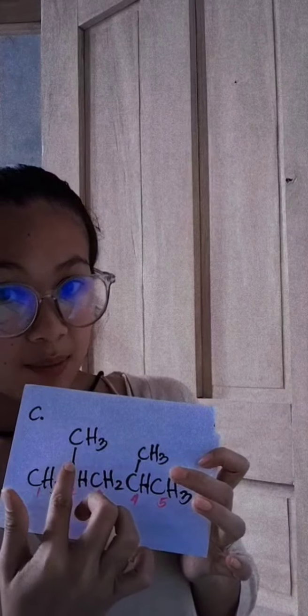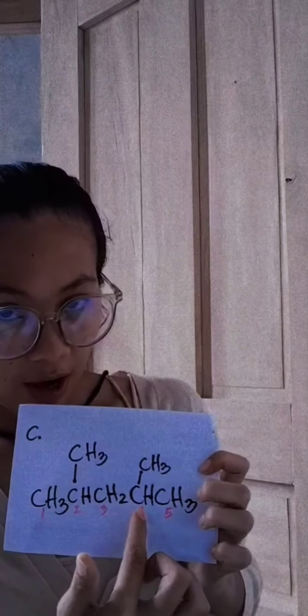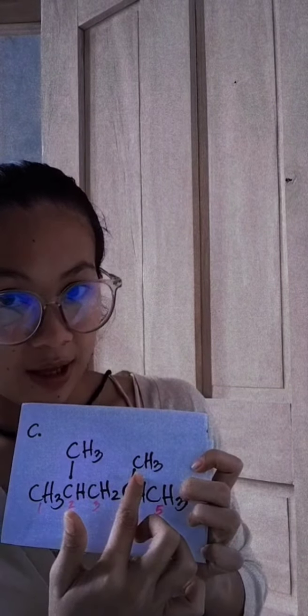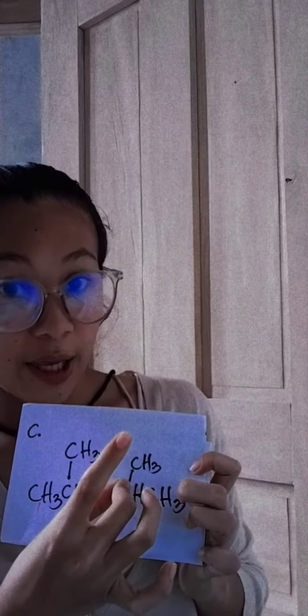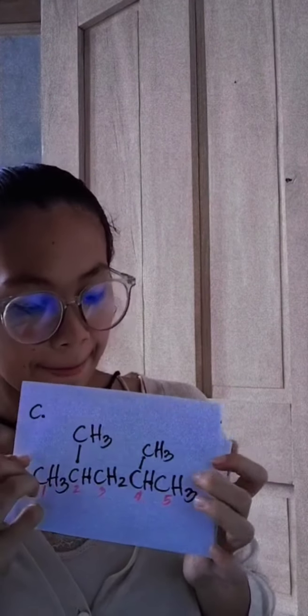As we can see, we have 2 substituents, which is the first substituent attached to carbon 2, which is methyl, and the other substituent attached to carbon 4, which is methyl. They are both methyl. So, we call these 2 as dimethyl. Okay.